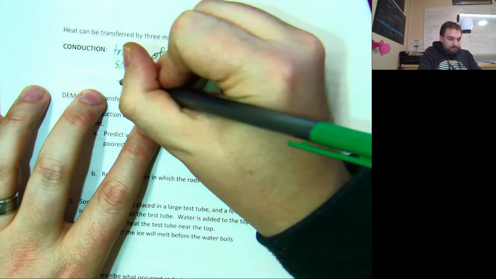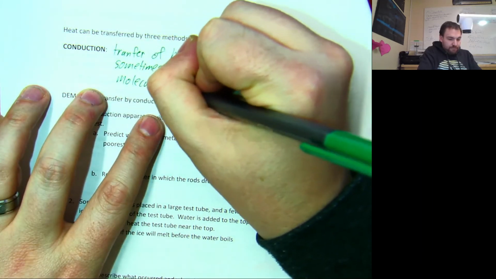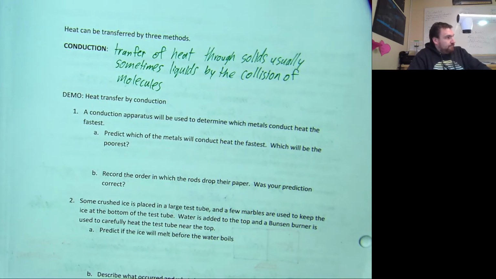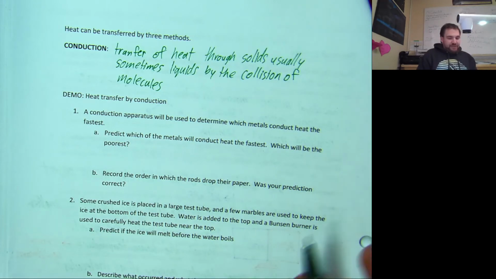So what would conduct energy faster, water or an eraser, for example? An eraser, okay. Because the eraser is made of what? Rubber, and rubber is a terrible electrical conductor. I don't know how good of a thermal conductor it is. Yeah, you're confusing concepts.